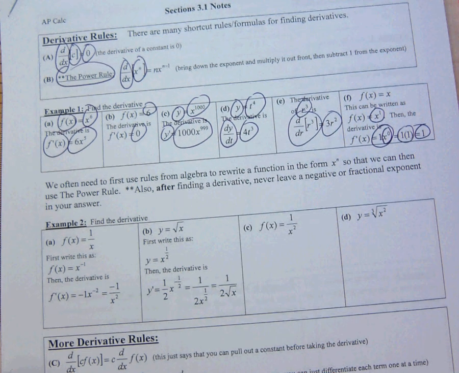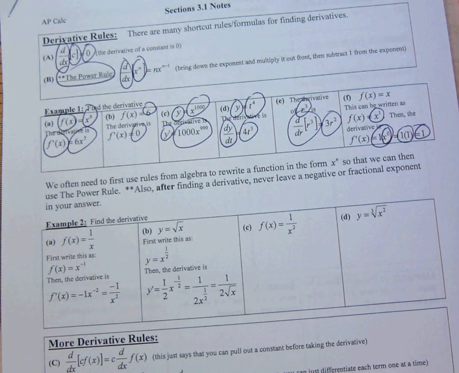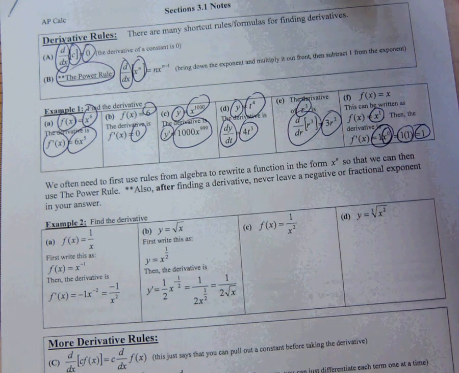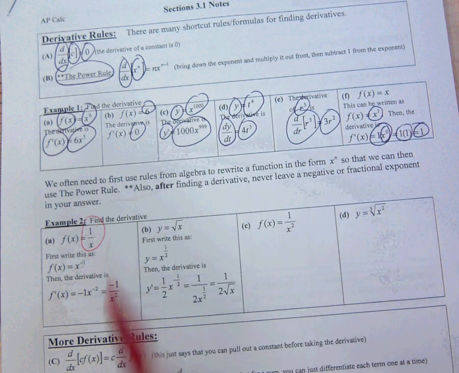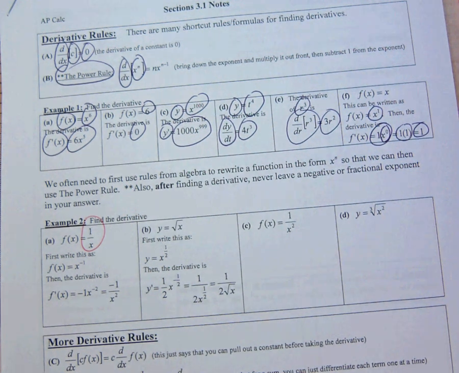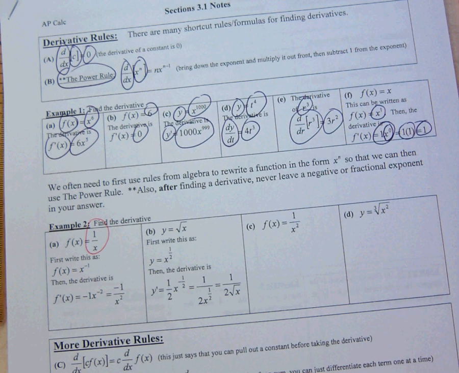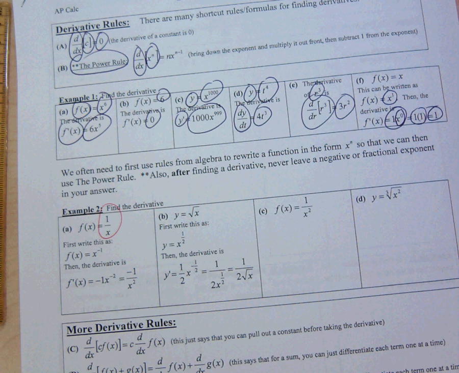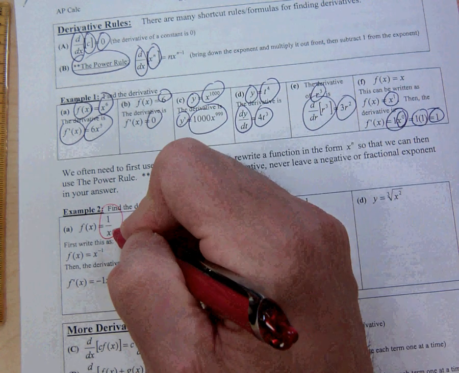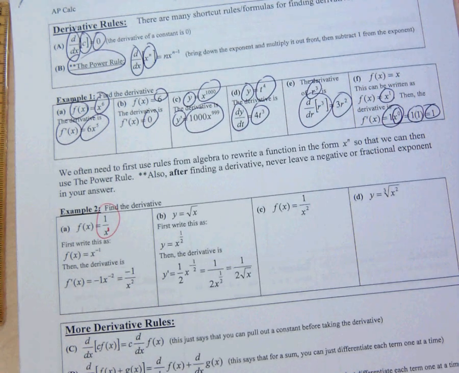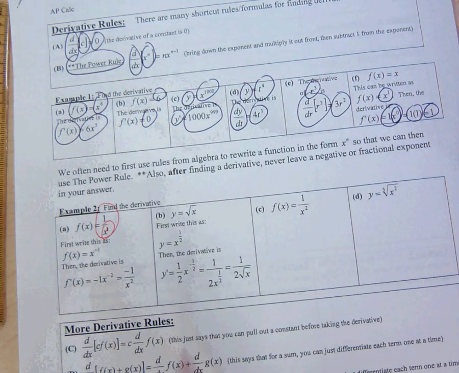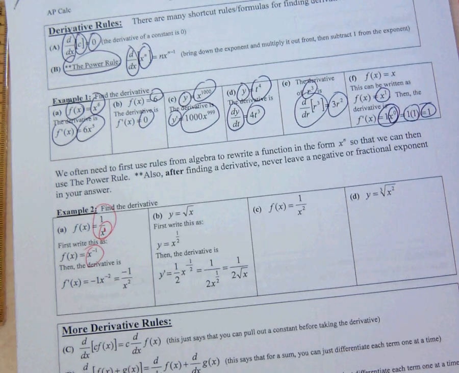Now sometimes we need to write things using algebra before you can actually apply a derivative rule. So for example, look at this. Is this in the form where you can directly use the power rule? No, it is not, because the x is in the denominator of a fraction. There's no rule for that. So how can I change that into something where I can then apply the derivative rules? Well, from Algebra 1, didn't you learn that that's the same as 1 over x to the first, and then you can bring that up top by making a negative 1 exponent?